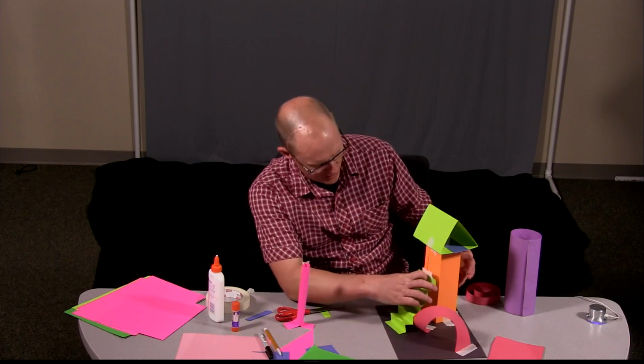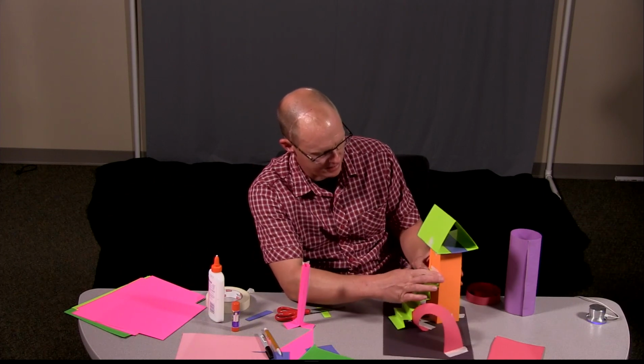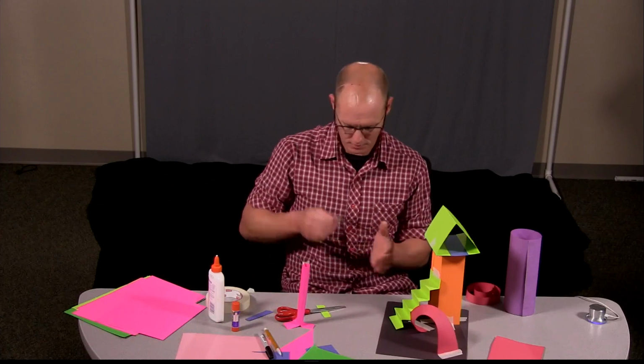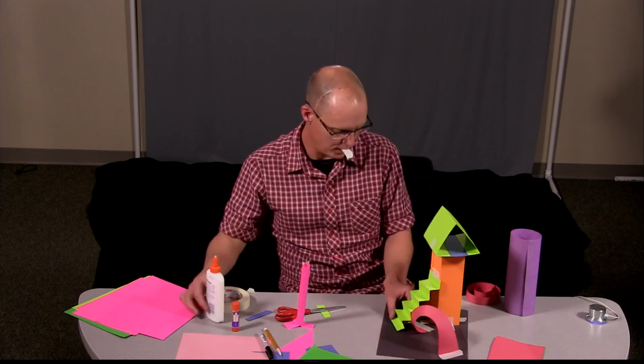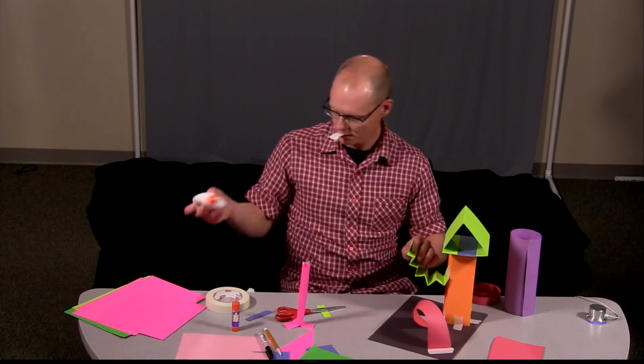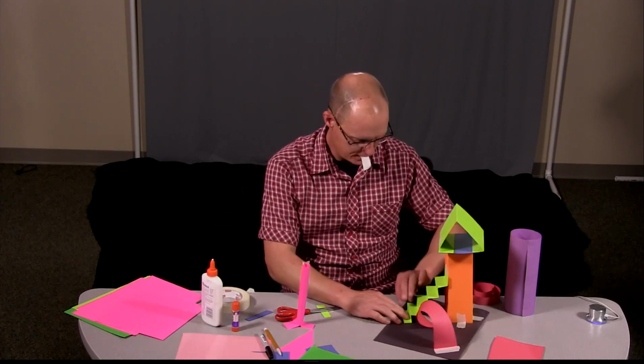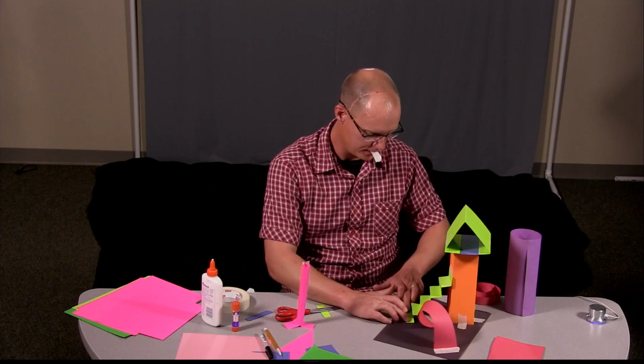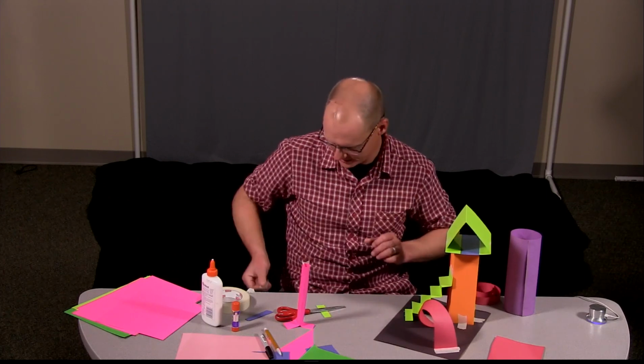Sometimes you could turn this into a 2-day project too, where the kids can come back and paint it, make little creatures, whatever. There we go. We'll go ahead and add a little bit of glue to the bottom. And we'll stick that down. Actually, look, it looks like it's going to hold pretty well. I don't think I need that tape.